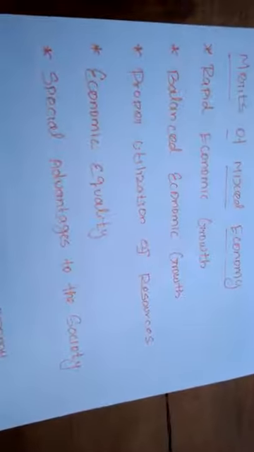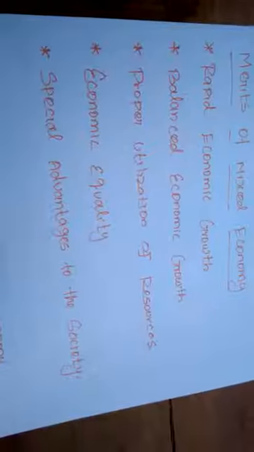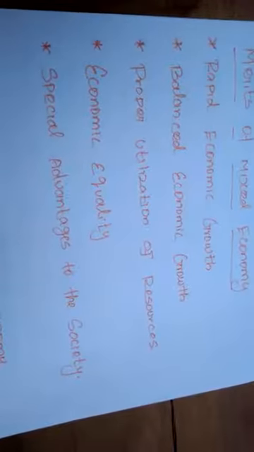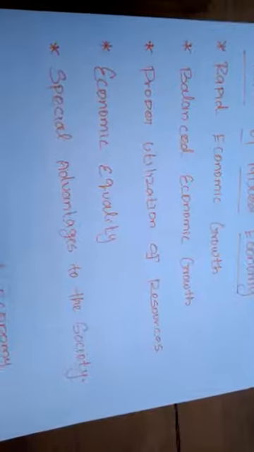Many of the private organizations will give more importance to the industrial sector only, because of that they can earn more profit. But the agricultural sector also must be taken care of by someone. Then who will care? The government will take more effort to protect the agricultural sector, because maybe 50 percent of the national income is coming from the agricultural sector only.